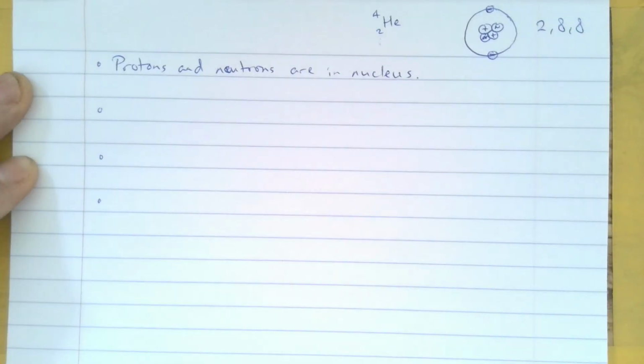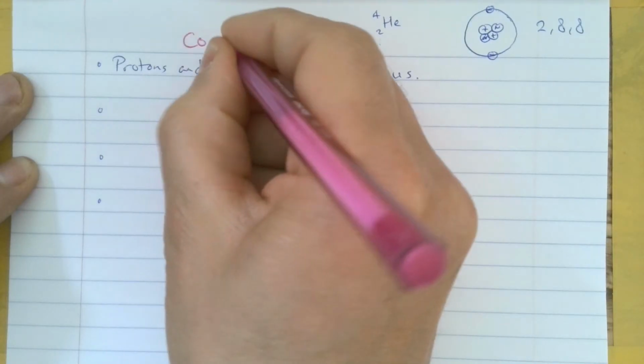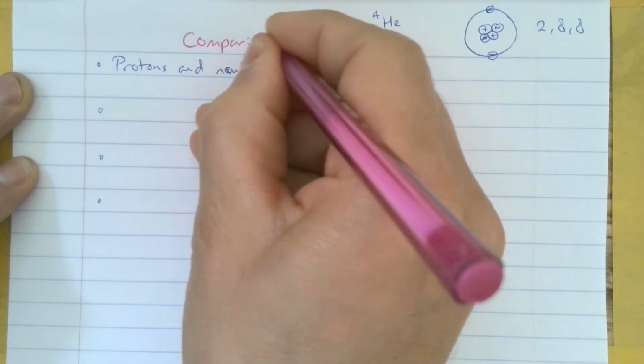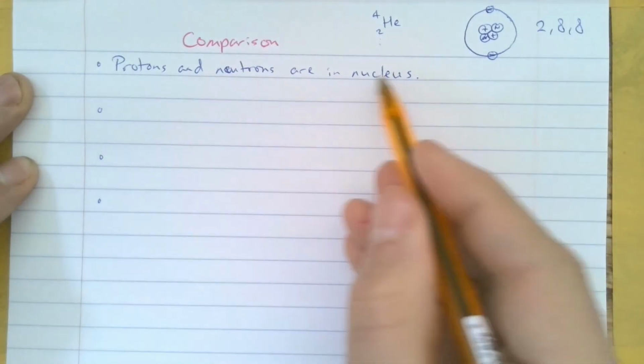Okay, that's the first thing. Now, I haven't mentioned anything about electrons, and I have to make sure that there is some element, remember, of comparison in every single sentence I write. Protons and neutrons are in the nucleus.